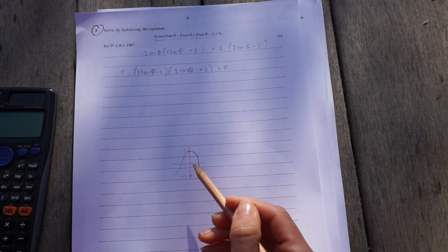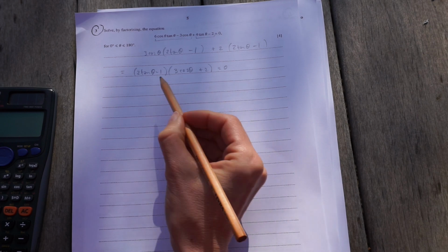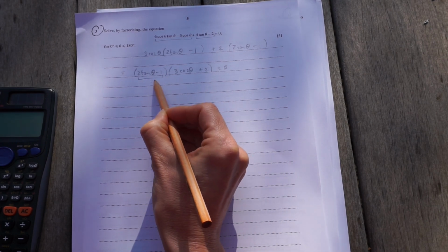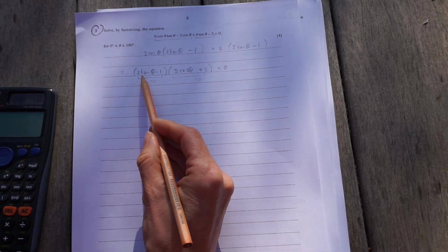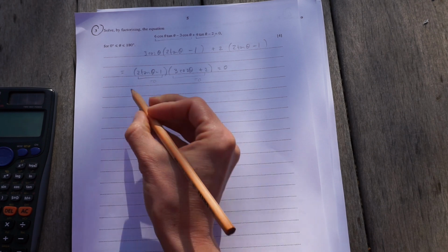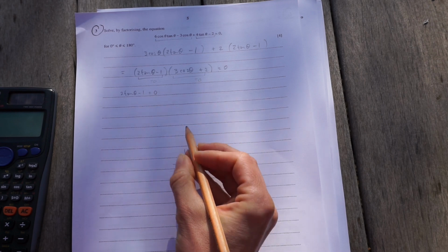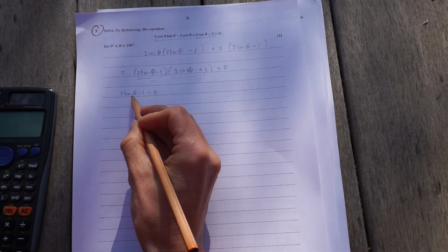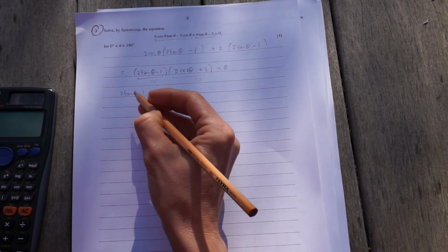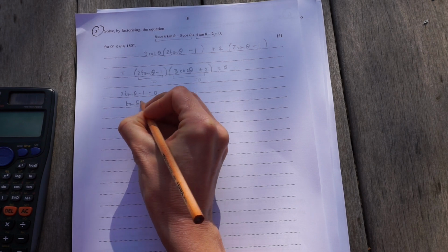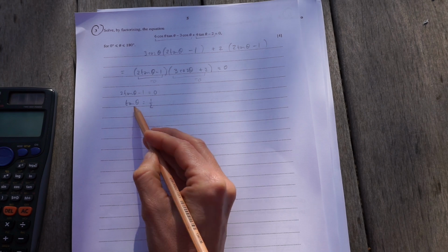So similar to our previous questions, remember when the answer is 0, either this bracket is equal to 0 or this bracket is equal to 0. So let's start by looking at this one. When 2 tan theta minus 1 equals 0, if I rearrange this to make tan theta the subject, I'm going to add 1 to the right hand side and then divide by 2, so that tan theta equals a half. Then I can solve this equation to find the value of theta.